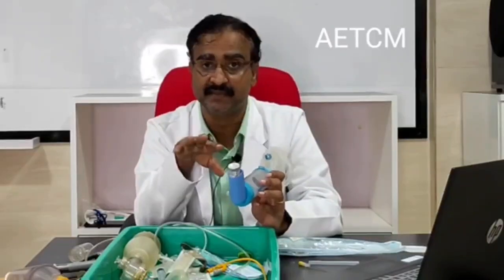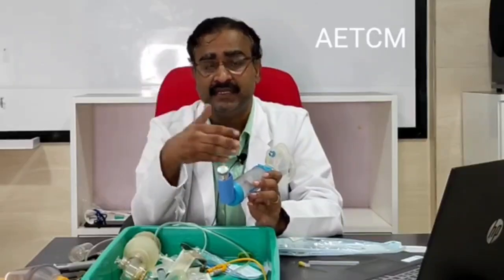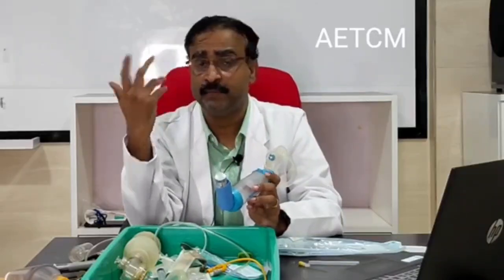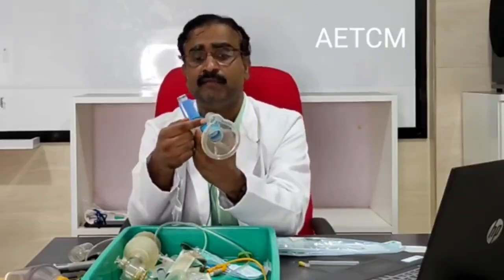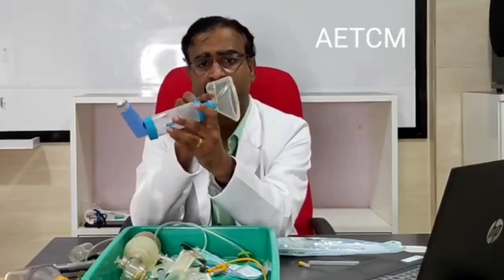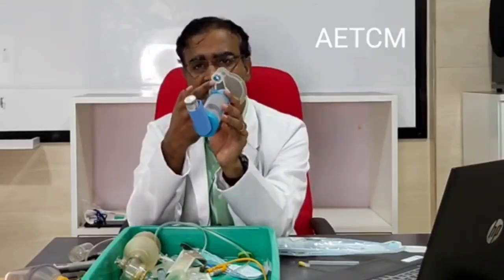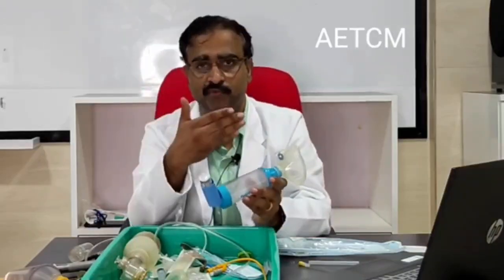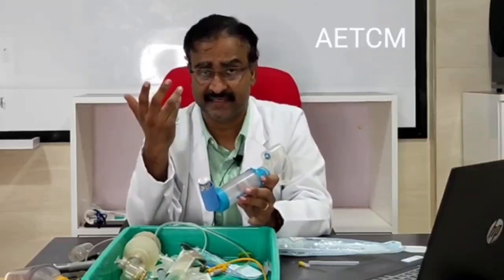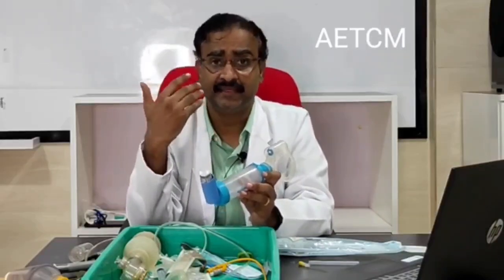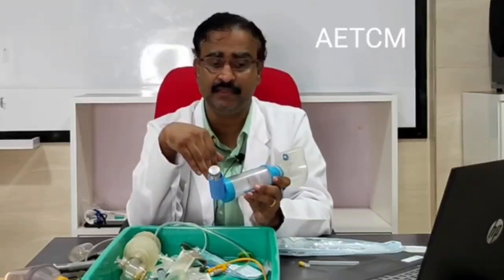Now how do you know whether the child is able to get the drug, and how would the parent know whether the child is getting the drug? Well, there is a valve here, if you can see, a blue color structure which is a valve. That would begin to move with each inspiration or expiration that the baby or the child takes. That means that the drug is getting delivered into the child. So that is the way you use it.